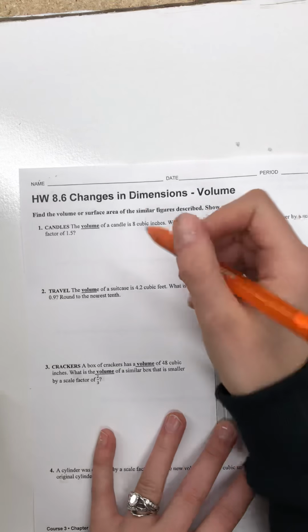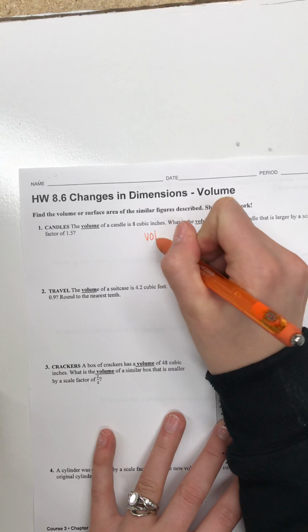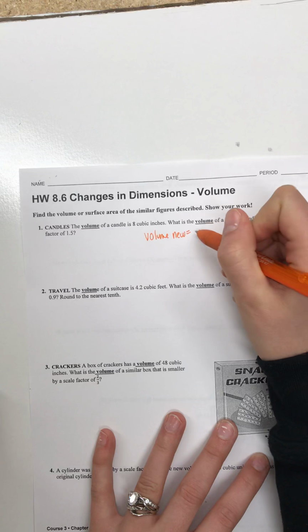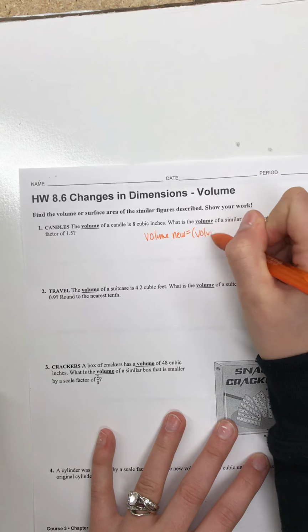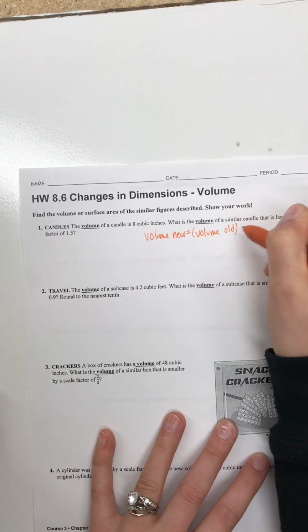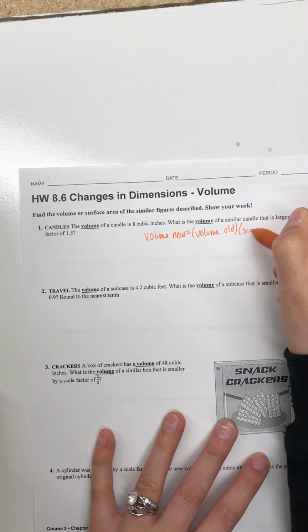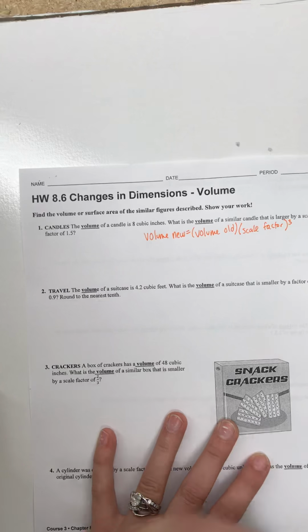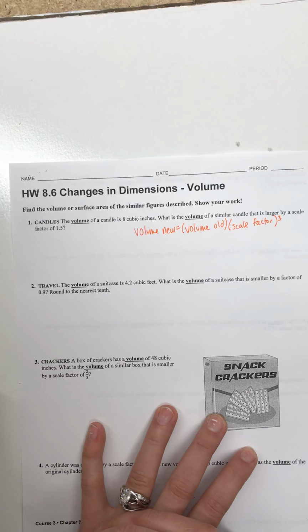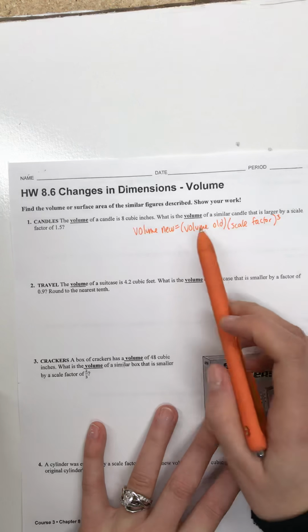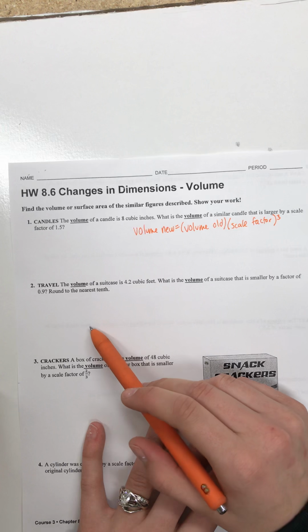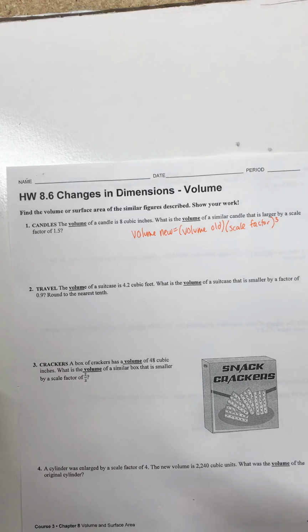Now, the formula that we learned in class is that the volume of the new shape is equal to the volume of the old shape times the scale factor raised to the third power. So what you want to do is make sure that you're reading the problem correctly, plug the numbers into their corresponding places in the formula, and then just type that into your calculator.